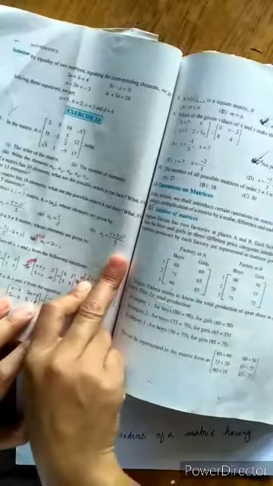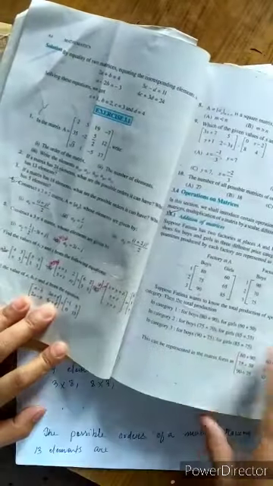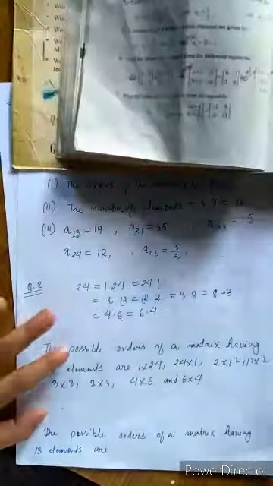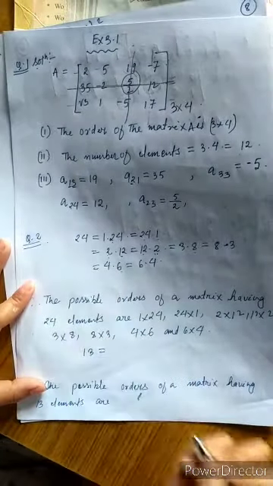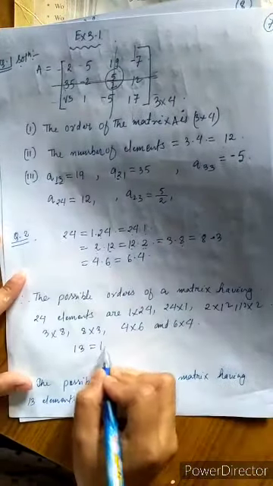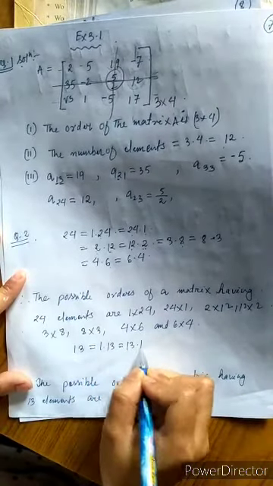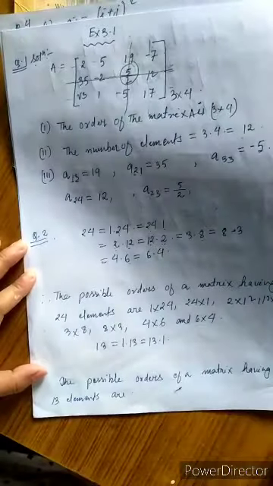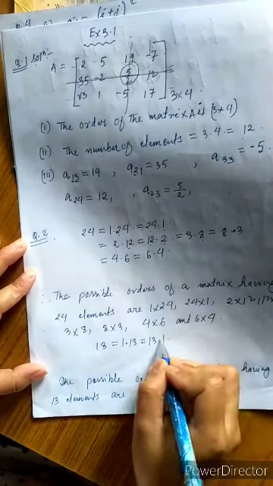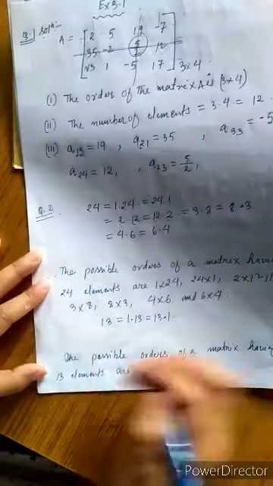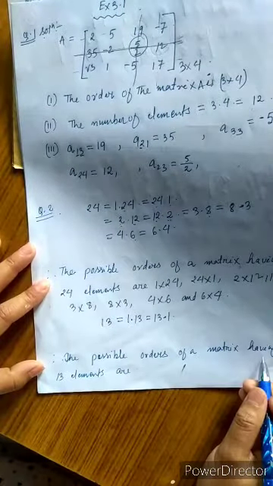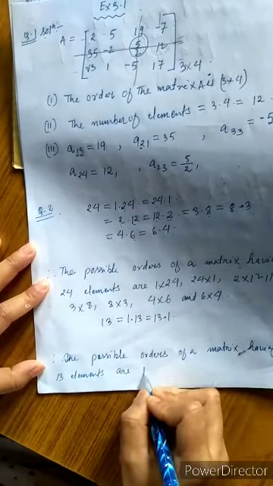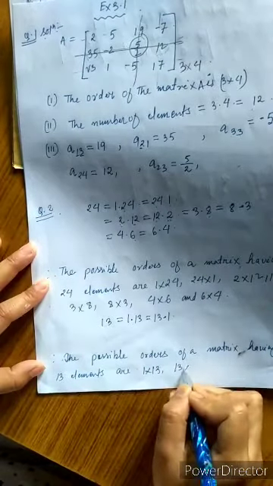Next, the last part. What if it has 13 elements? What are the possible orders? 13 is a prime number, so it can be expressed as 1 into 13 or 13 into 1 only. Therefore, the possible orders of a matrix having 13 elements are 1 by 13 and 13 by 1.